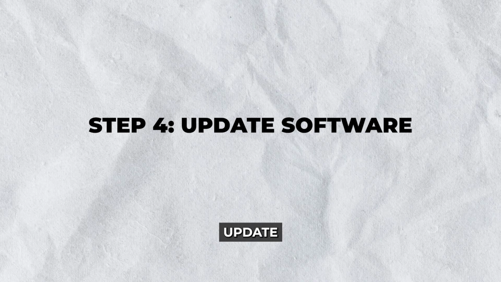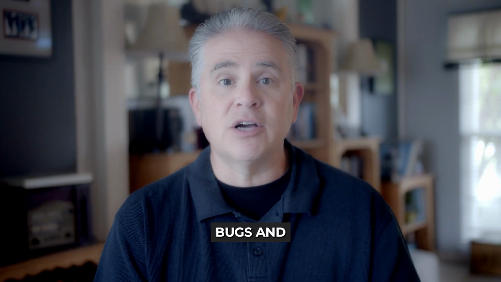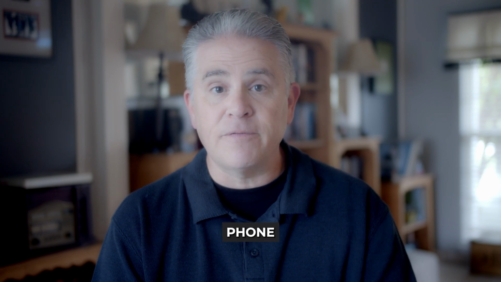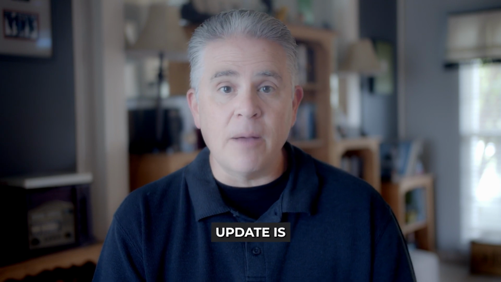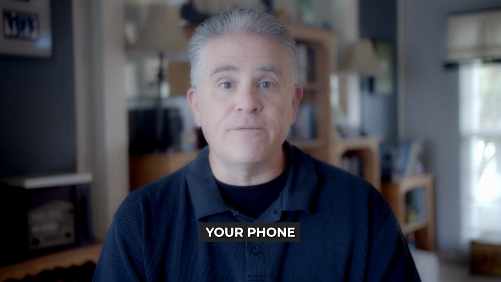Step 4. Update software. Keeping your software updated is crucial for fixing bugs and improving performance. Check for updates by navigating to Settings, About Phone, Software Updates. If an update is available, download and install it. Regular updates ensure your phone has the latest features and security enhancements.